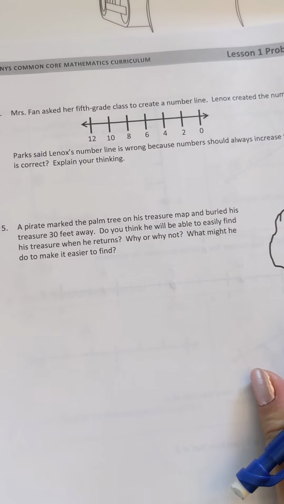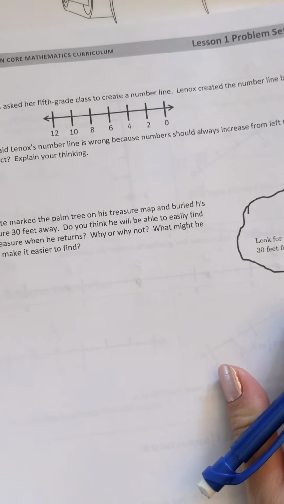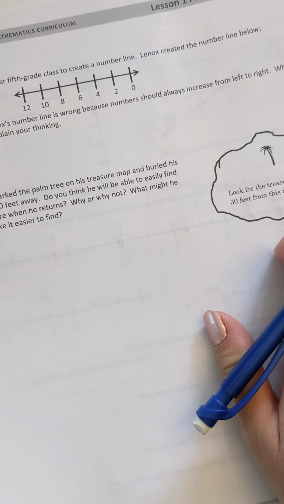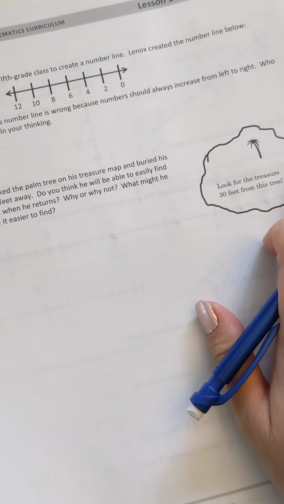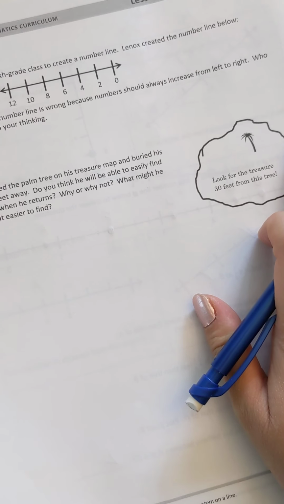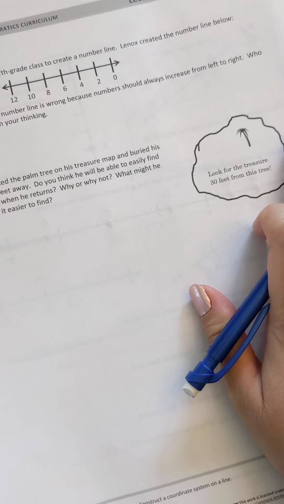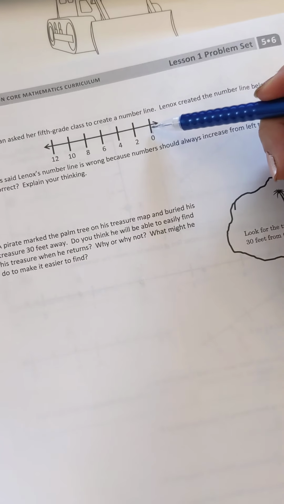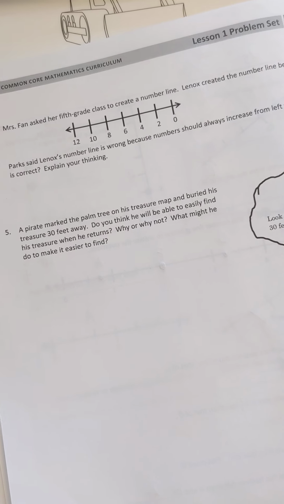Okay, and then the last section. Miss Fan asked her 5th grade class to create a number line. Lennox created the number line below. Parks said Lennox's number line is wrong because the number should always increase from left to right. So is Parks correct? Numbers always have to go from left to right. So it should be 0 to 12. Or is Lennox right in making the number line go 0 to 12 this way?